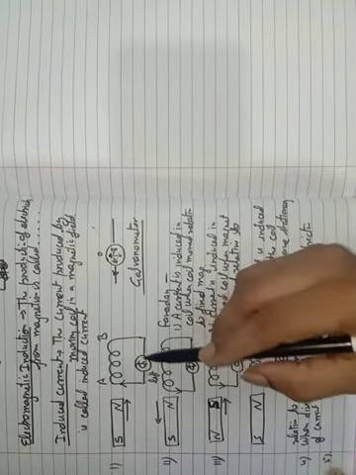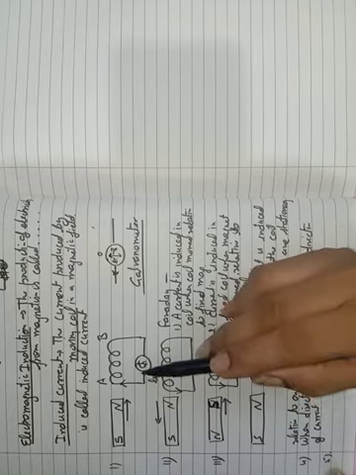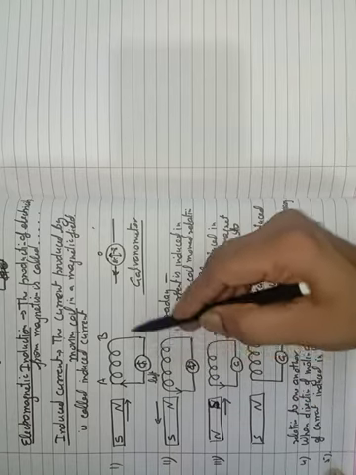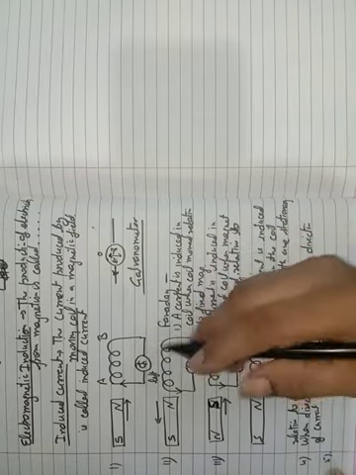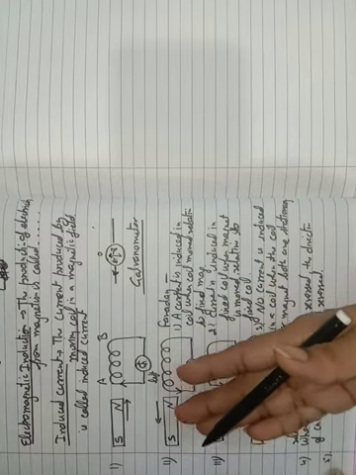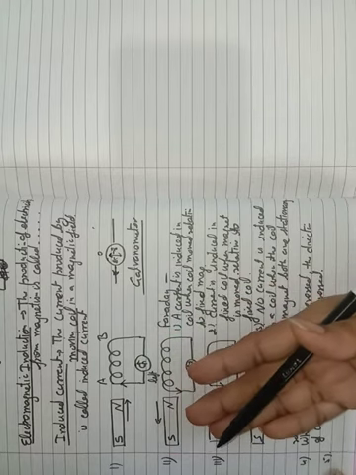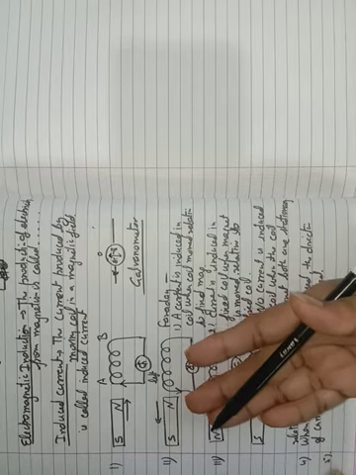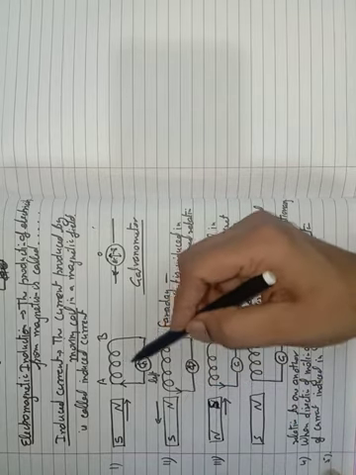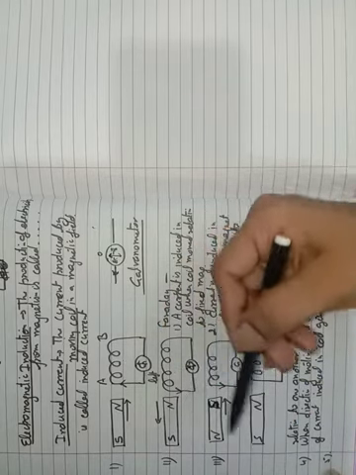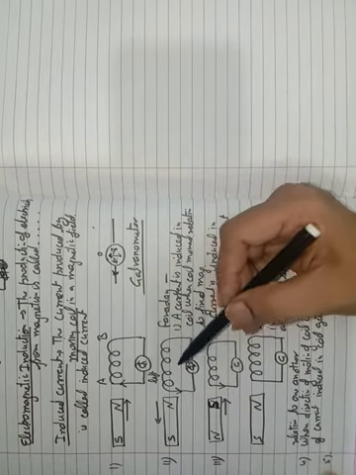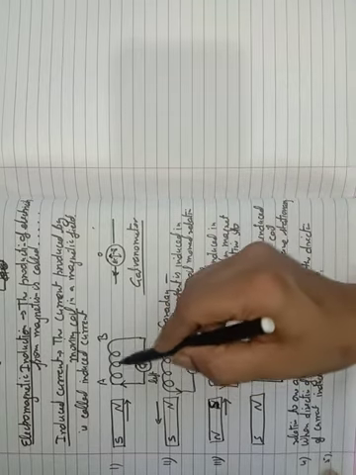So I was telling you, the magnitude of the current which is produced in the coil can be increased. What are the different methods by which we can increase the magnitude of the induced current? First, by winding the coil on a soft iron core.